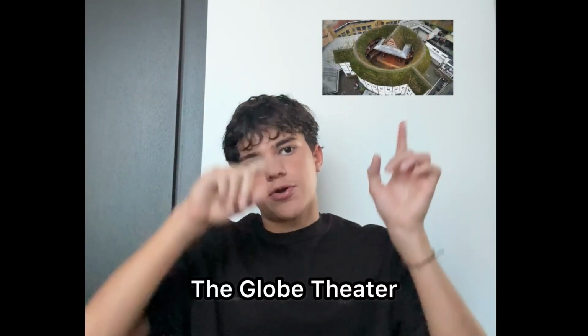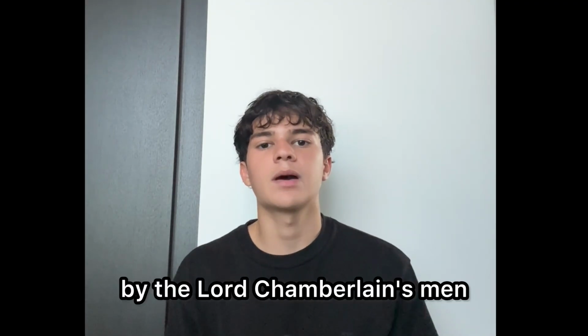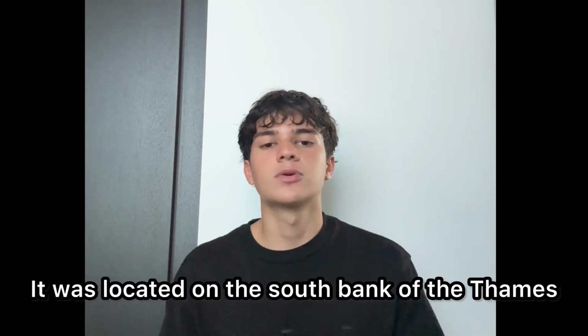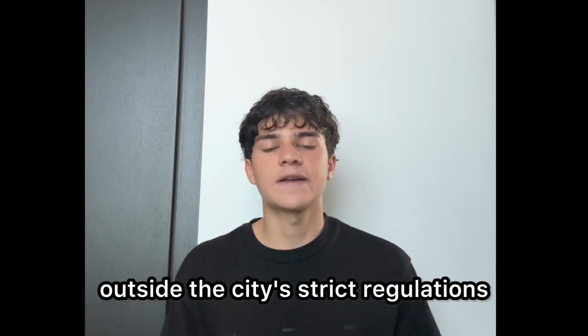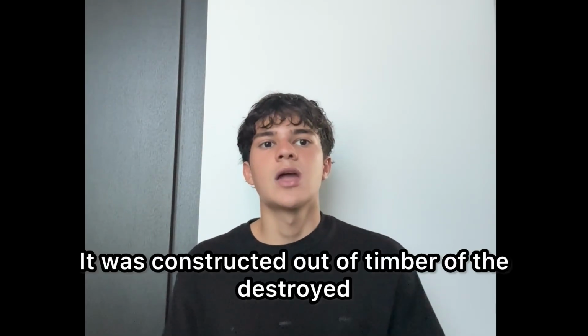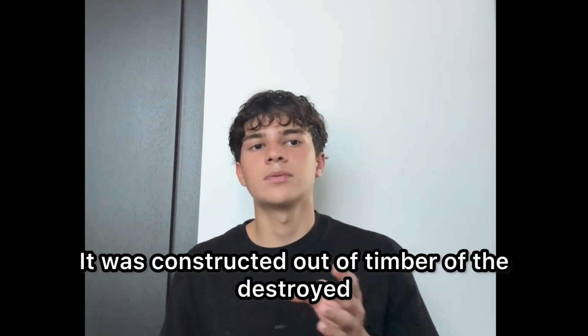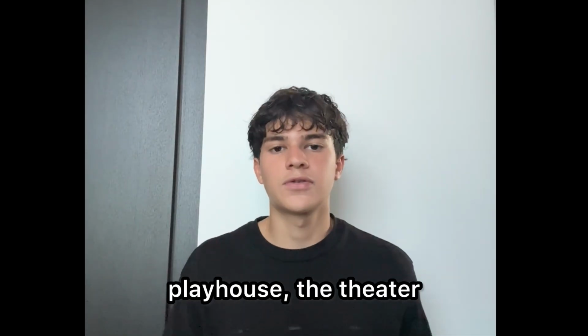The Globe Theatre. Its origins and construction. It was constructed in 1599 by the Lord Chamberlain's Men, William Shakespeare's acting company. It was located on the south bank of the Thames River in London, outside the city's strict regulations. It was constructed out of timber from the destroyed playhouse, the Theatre.